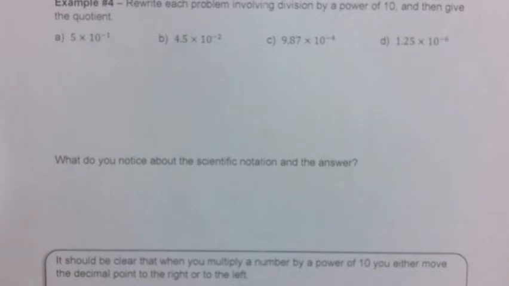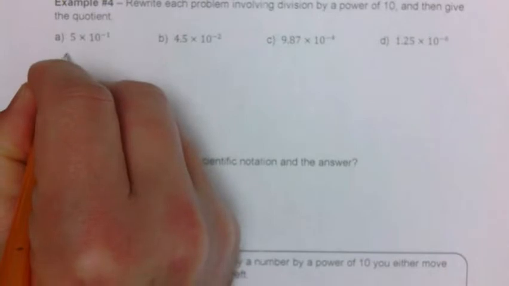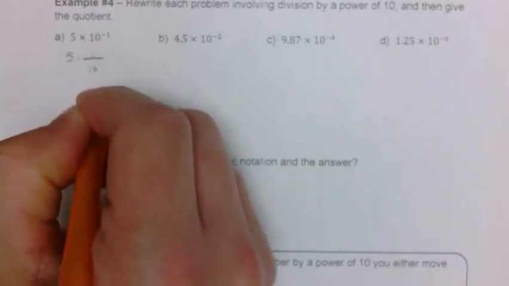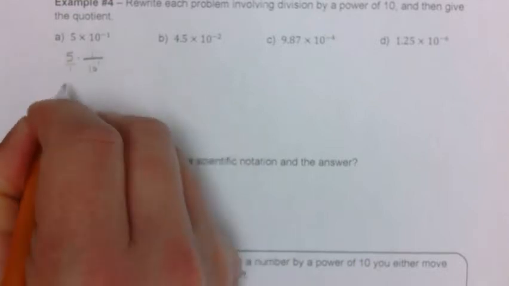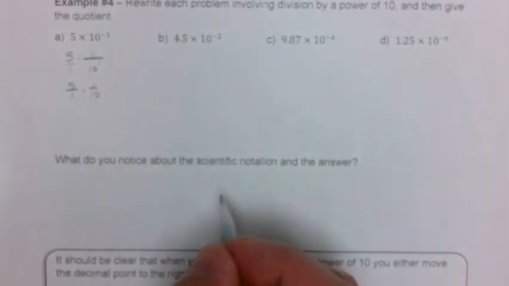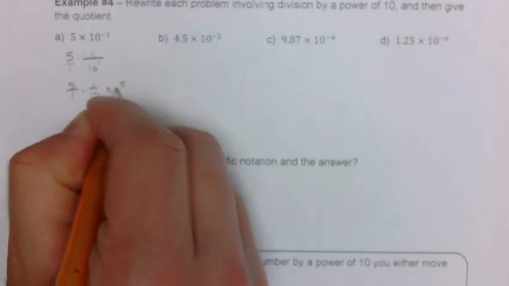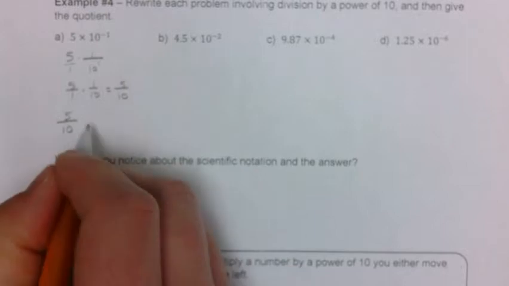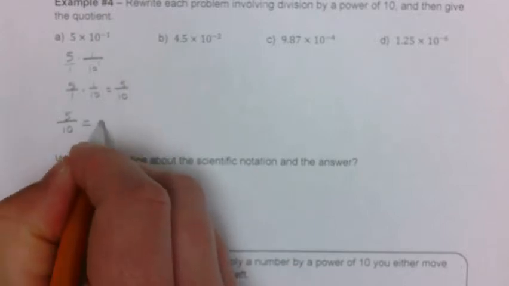So looking at letter A, we have 5 times 10 to the negative first. Well, that's the same as doing 5 times 1 over 10 to the first power, which is really the same as doing 5 times 1/10. And when I do 5 times 1/10, I end up getting 5/10. We're going to keep 5/10 as the fraction, but write it as a decimal, 0 and 5/10.